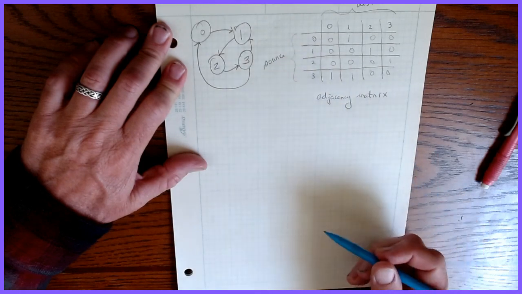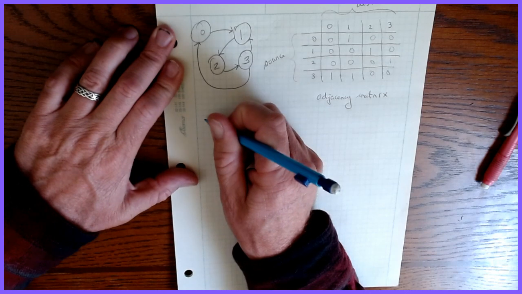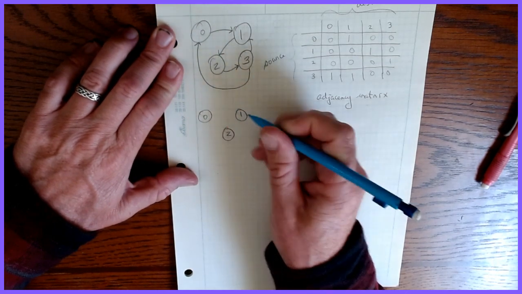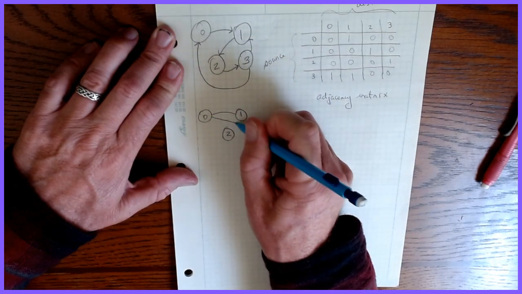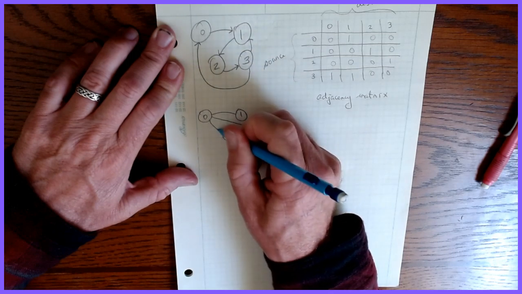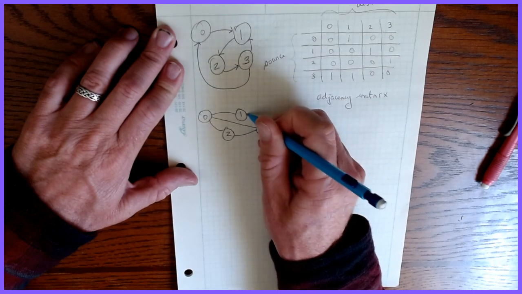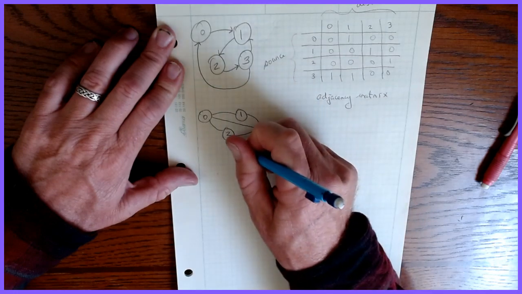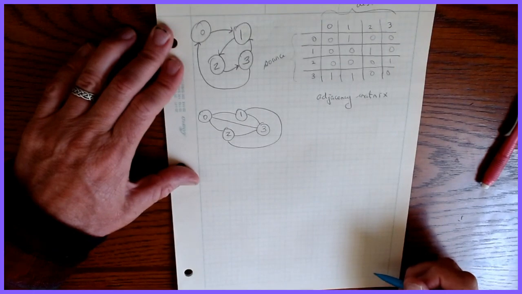Let's just make another graph real quick. I'll get it like this: 0, 1, 2, and 3. And how about this? All the way around like that.